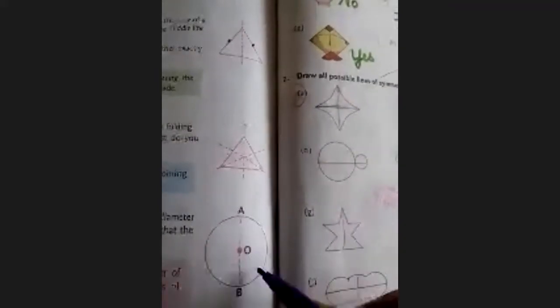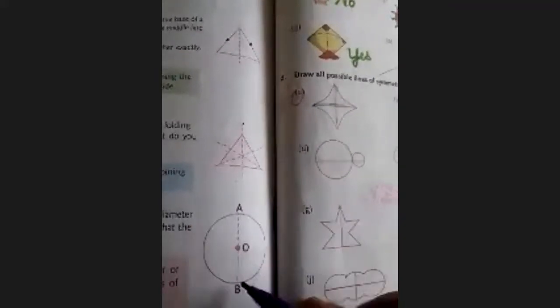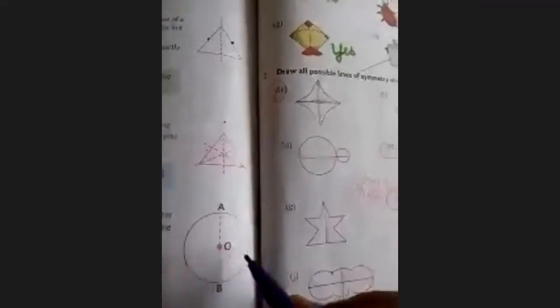Clear, students? Now last, circle. A circle has unlimited lines of symmetry. Draw a diameter and we can find unlimited lines of symmetry. So a circle has unlimited lines of symmetry.